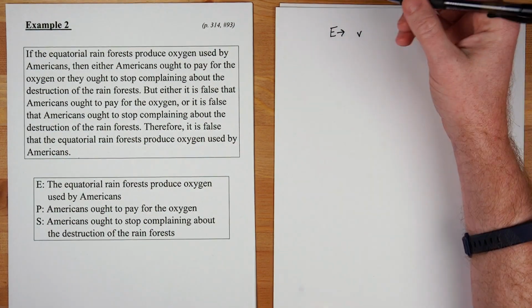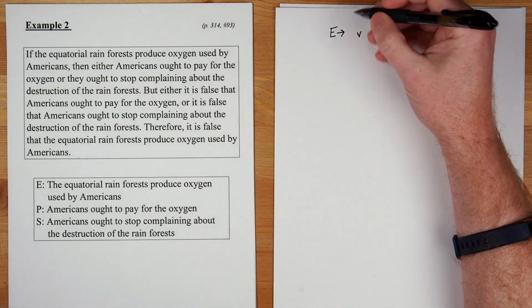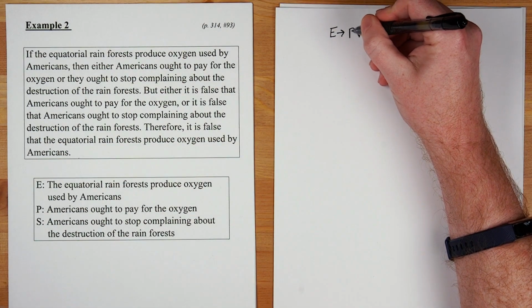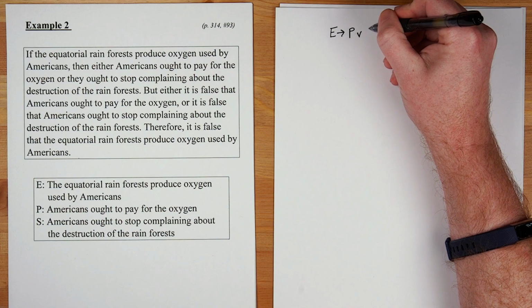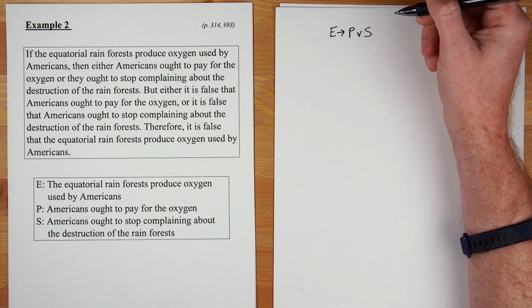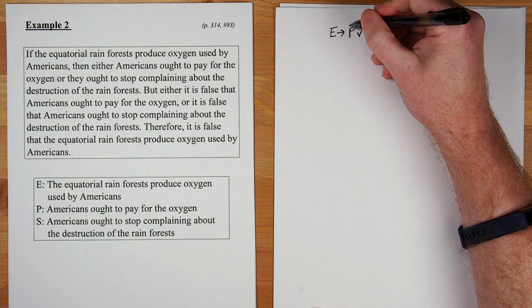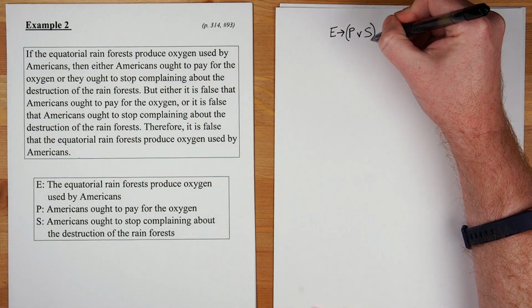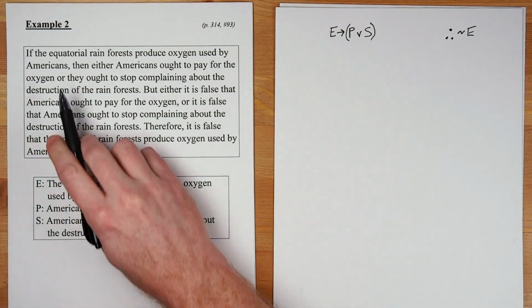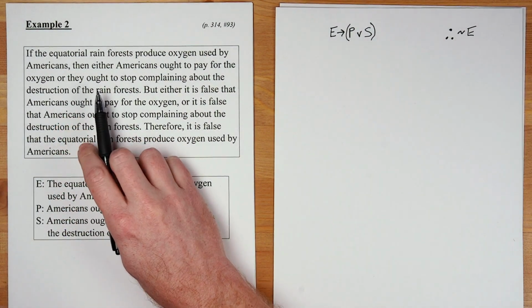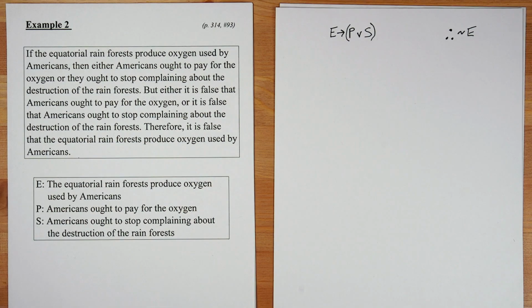On one side of the V, we'll write a P for Americans ought to pay for the oxygen. On the other side of the V, we'll write an S for Americans ought to stop complaining about the destruction of the rainforests. And we'll make sure to put parentheses around this disjunction because the whole either or statement is the then part of our if-then conditional here. Now let's do the second sentence.